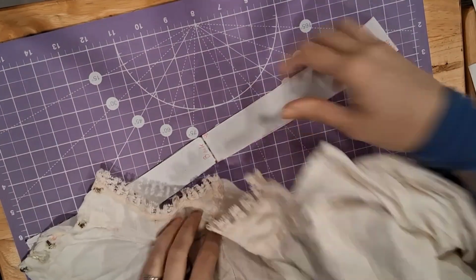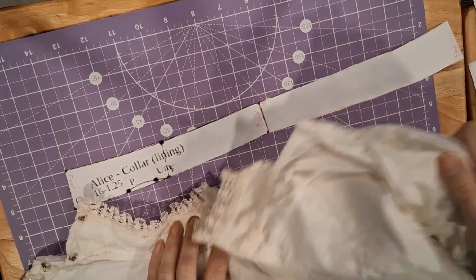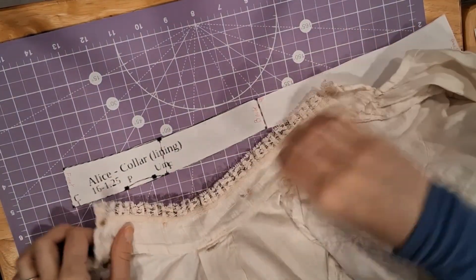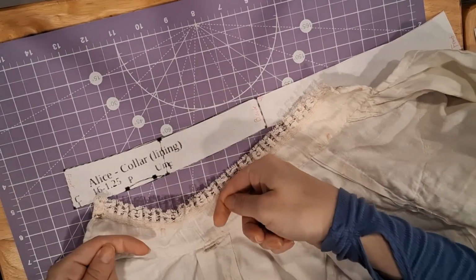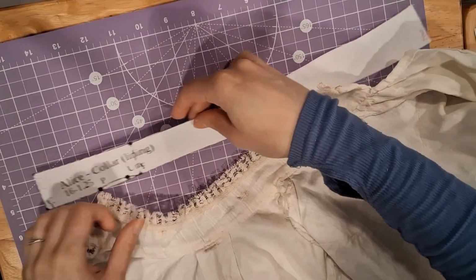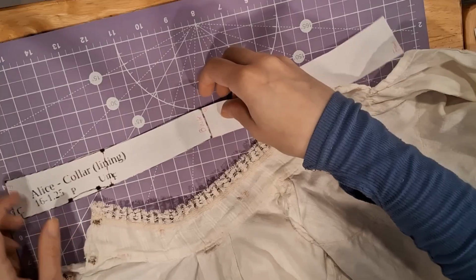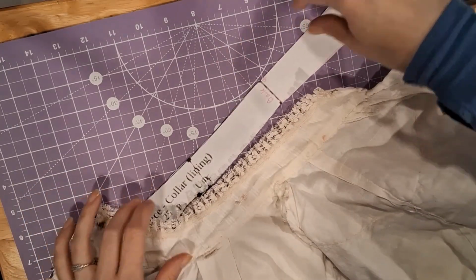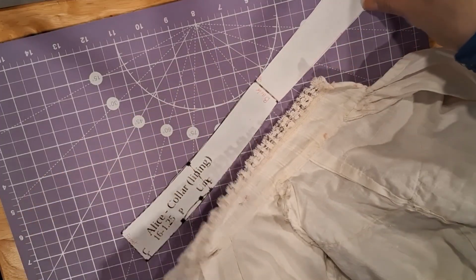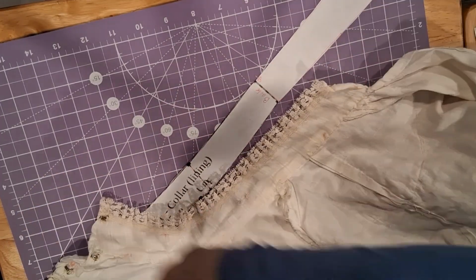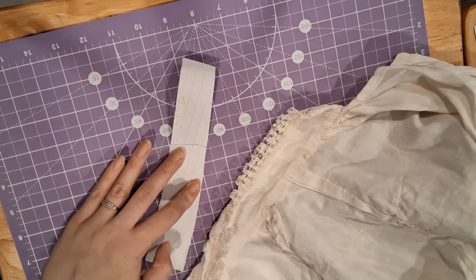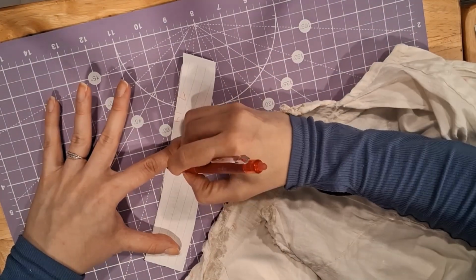This is center front. And we want to look at it in this direction because it's going to be right side up. So what we're going to do, this is the shoulder, this is the back. So we put the back, line that up here, cut it here, and put it around on the other side. So to do that, we're going to mark this line.